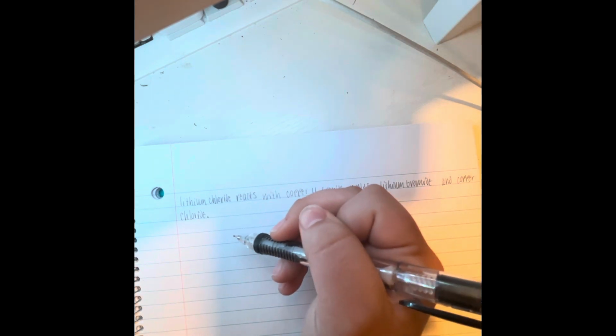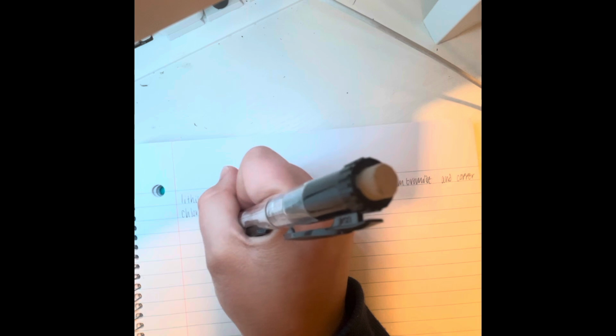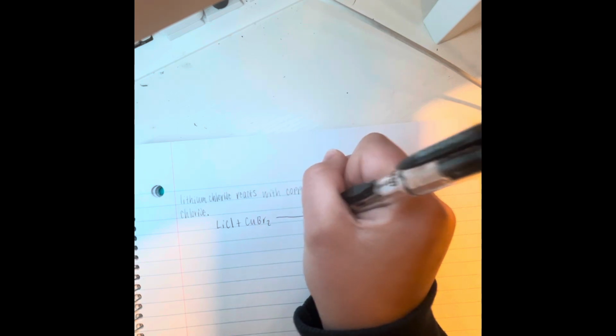So lithium chloride. Lithium has a 1 charge, I think. I don't exactly remember, but I believe it's LiCl, which would be lithium chloride, plus Cu, because copper 2 bromide. Copper 2 bromide. Copper has a 2 charge, bromine has a 1, so CuBr2. That is our reactants.